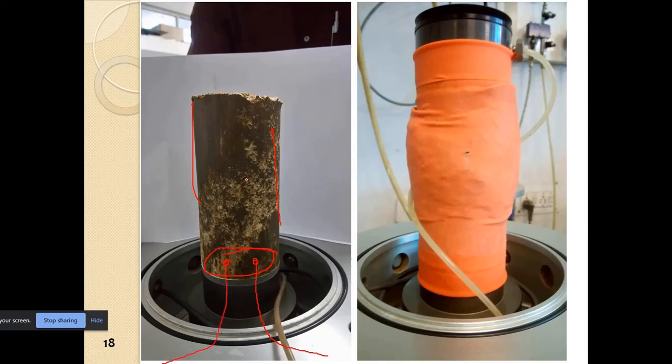So if we want to control the pore water pressure within the soil, we can do that. There are mechanisms within the triaxial test apparatus, so we can also control the pore water pressure, not only the confining stress or confining pressure and the axial load.